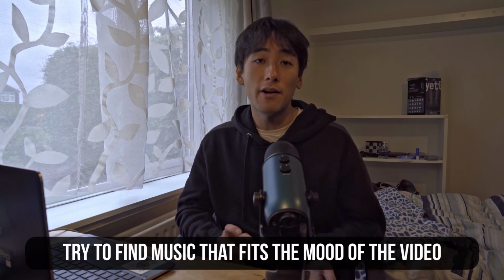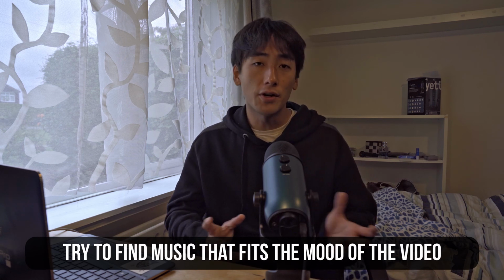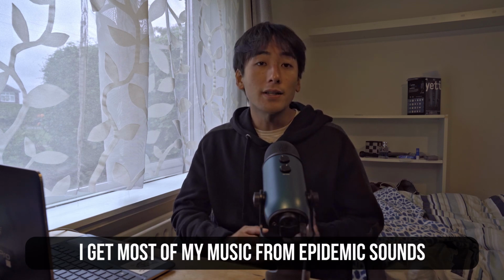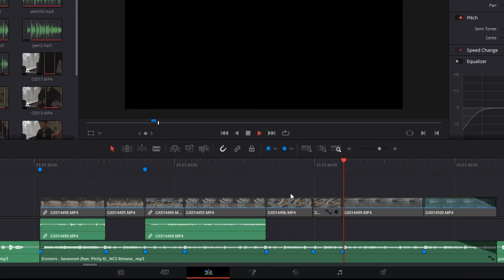So my last tip is not exclusive just to GoPro, but in general, when you're making a video, it's very important to add music that fits the genre of your video. Also, it's very important to make sure that the cuts and transitions go with the beat to make it look more natural. In the editing software that I use, I add markers to the beat of the song so I can just slot the videos in like this.